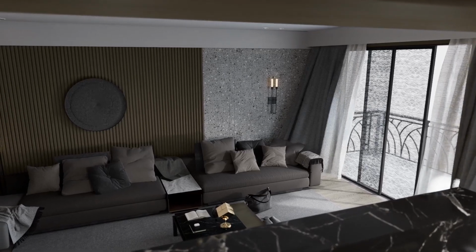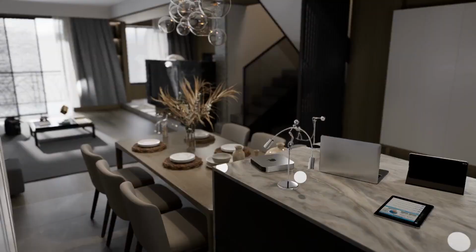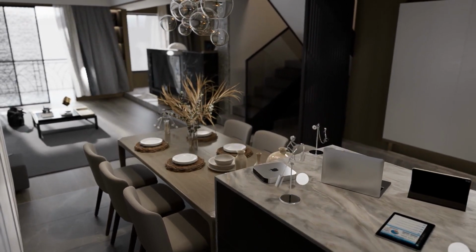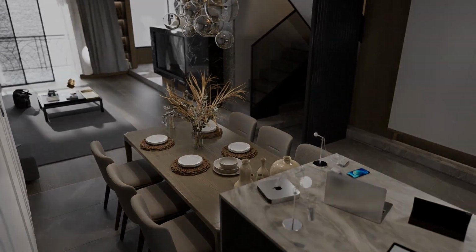I introduce the AutoCAD SketchUp D5 workflow for higher efficiency with real-time rendering. Here I'll show you how it works with a modern interior scene. You can download this scene and have a try yourself.